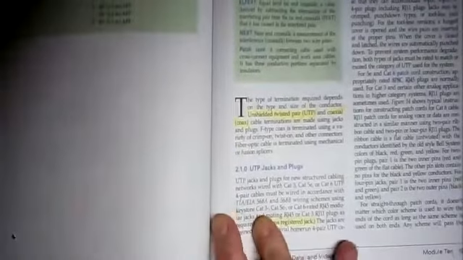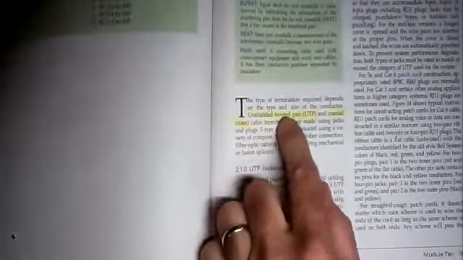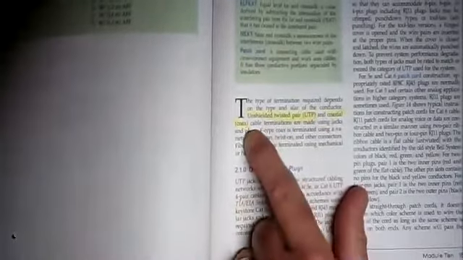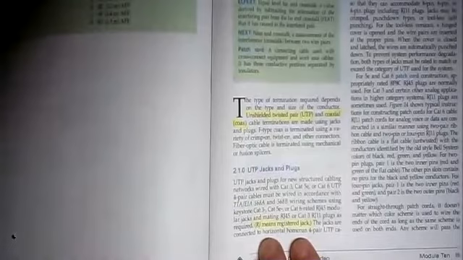Okay, on page 15, installation and termination of cable systems. Page 15, left-hand side, bottom of the left-hand column. They're talking about unshielded twisted pair, UTP, and coax cable. Unshielded twisted pair. So the shielding blocks crosstalk, and it blocks interference from electromagnetic radiation.